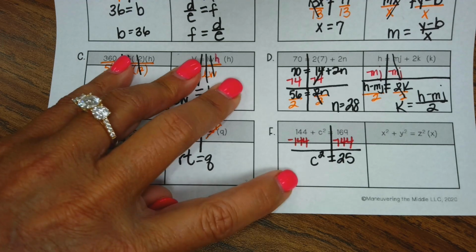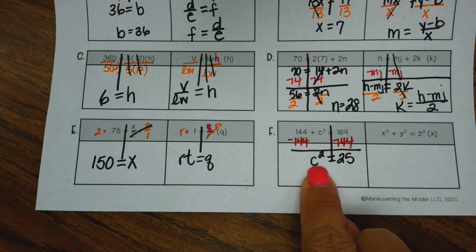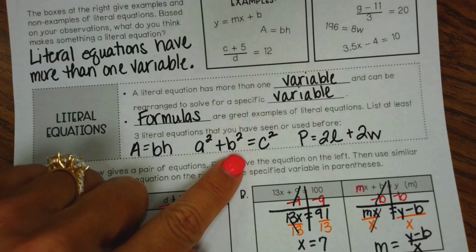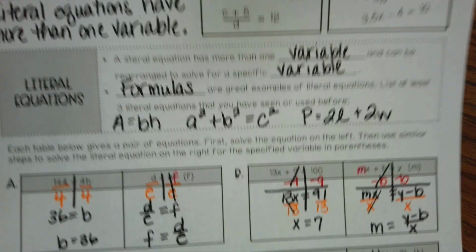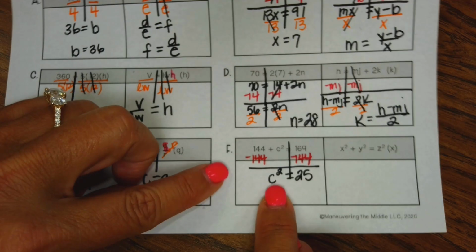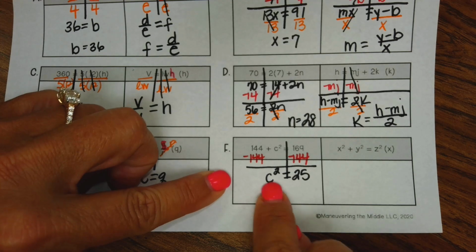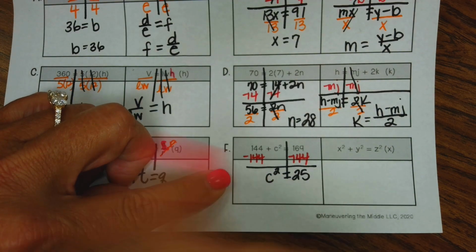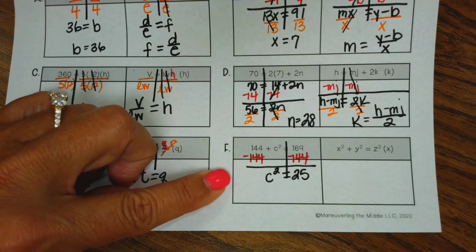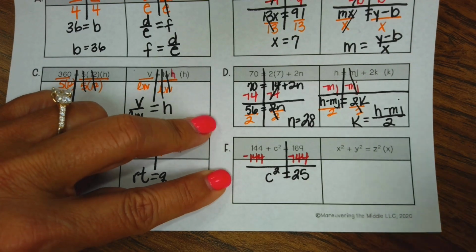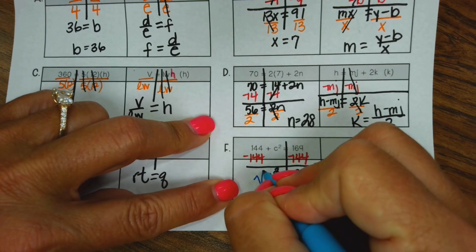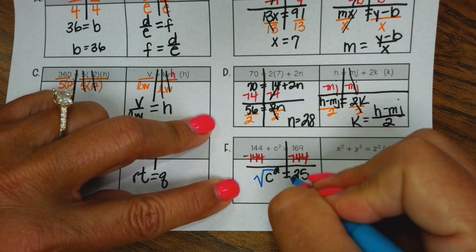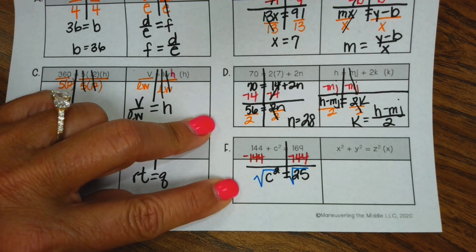Okay, here's a new one we haven't done yet. You did this in junior high when you did the a squared, b squared, c squared. But we haven't had one yet. So we're going to have to undo the squared. So the opposite of squared is square root. Okay, so we're going to square root both sides of the equal sign.